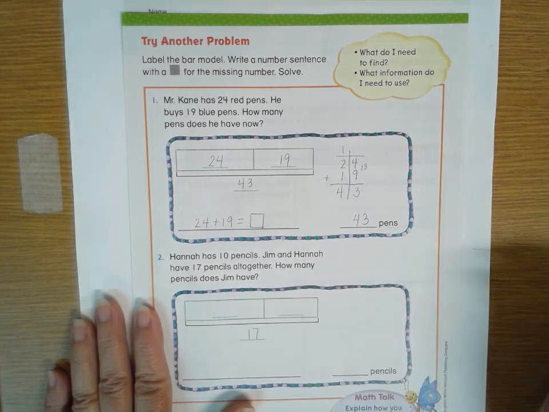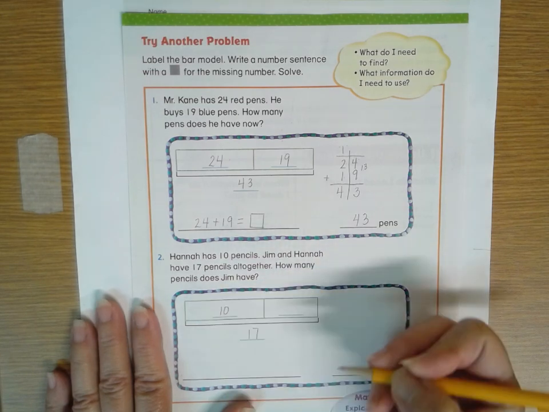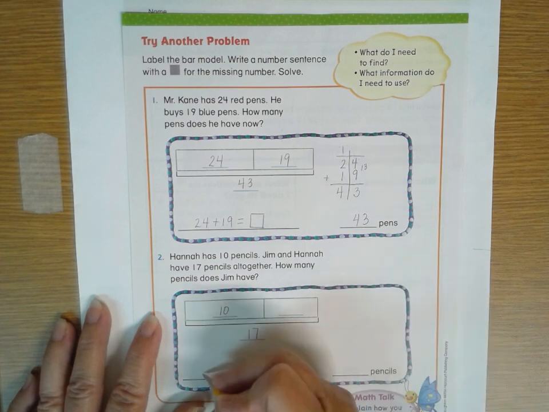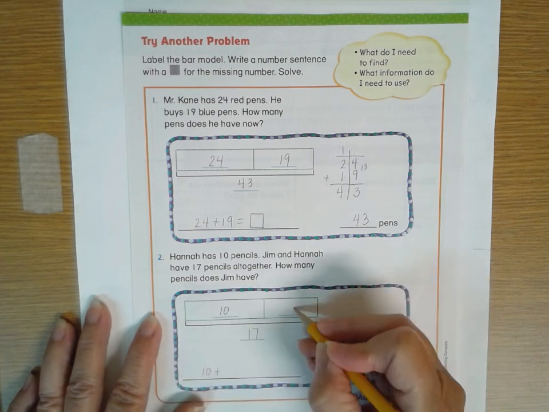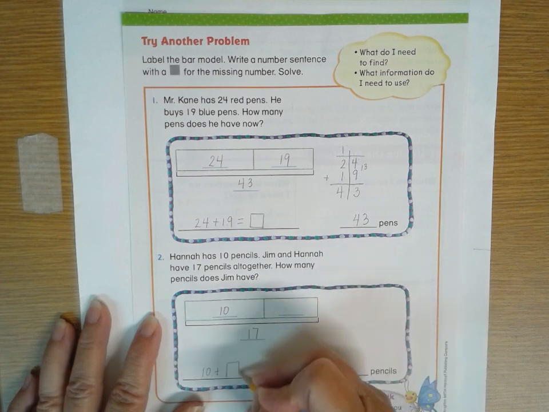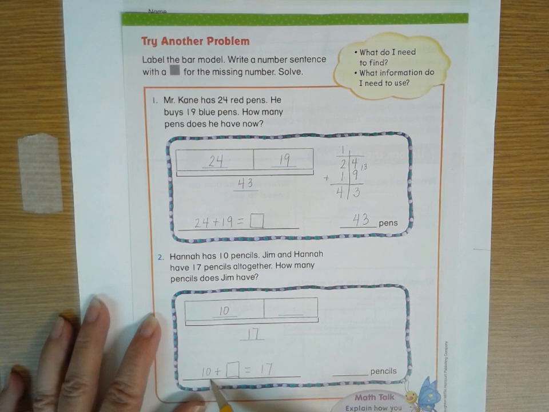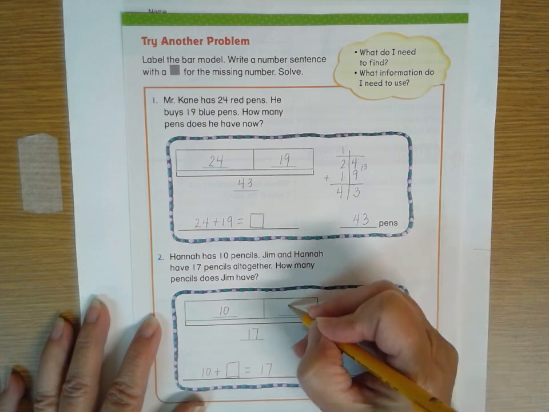So my number sentence with a blank is going to be this part, 10, plus, I don't know what this is, so it's a blank, equals 17. And we've talked about adding with a 10 before and how we can do that. It's mental math. So if we have 10, what do we add to it to get to 17? 10 plus what equals 17? 10 plus 7, exactly. So the other part up here is going to be the 7, and Jim has 7 pencils.